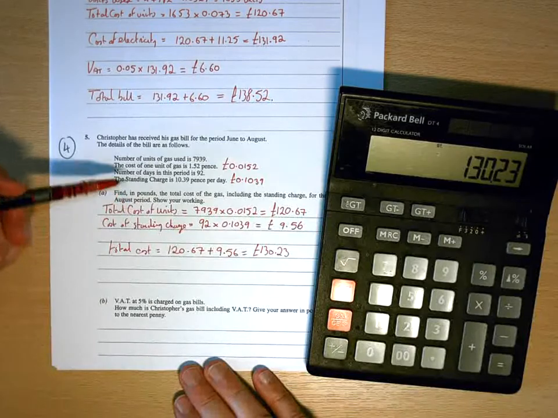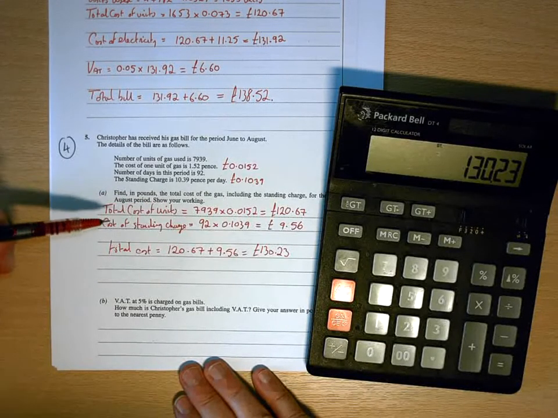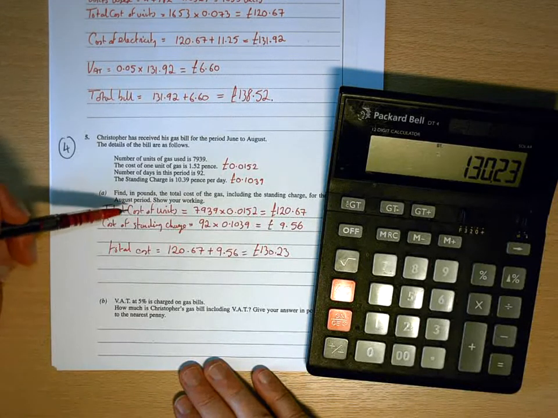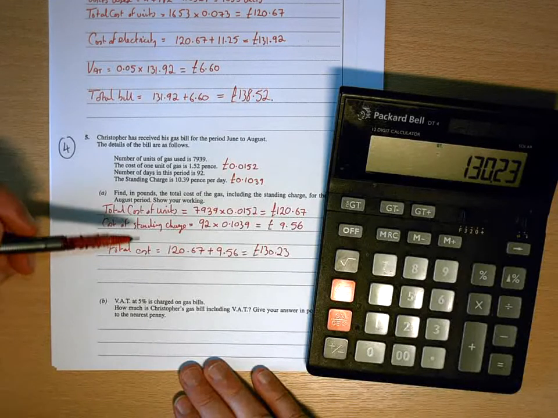And when you're laying out your solutions, adding a few words is not only helping yourself keep track of what you're doing, but is letting the examiner know that you were about to try and do the correct thing.